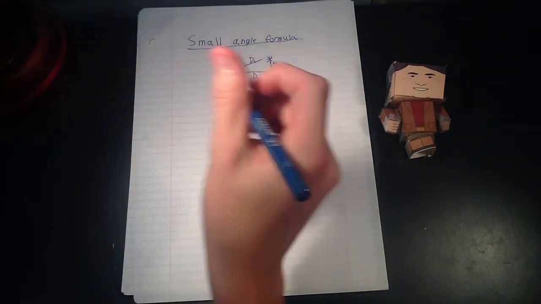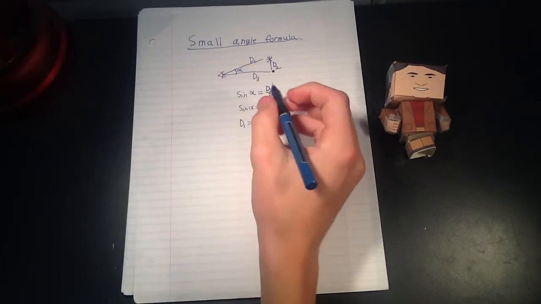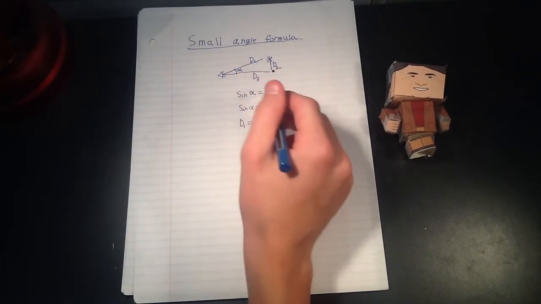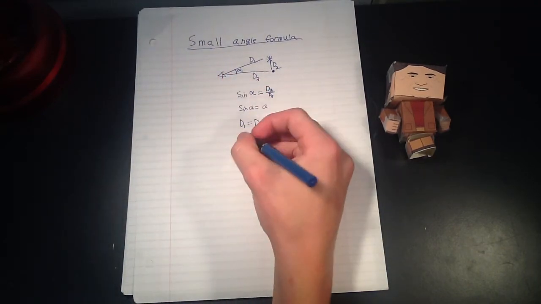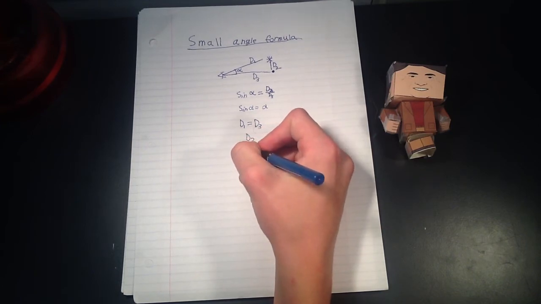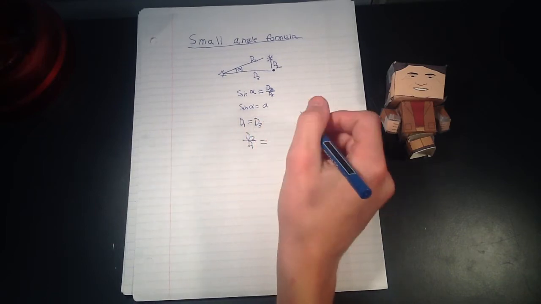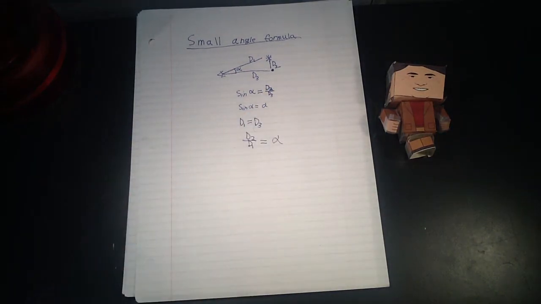And so, this gets a lot easier, because D1 equals D3, and that means sine alpha equals alpha. Because now we can write the formula D2 over D1 equals alpha. Remember, alpha is the angle.